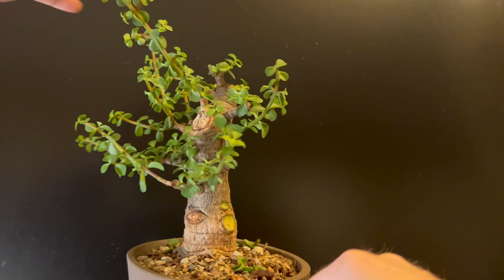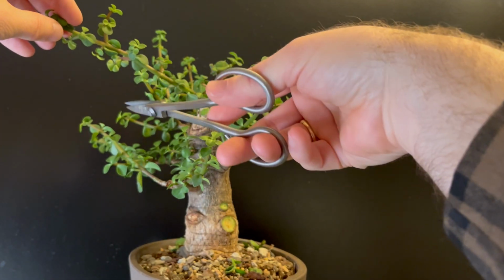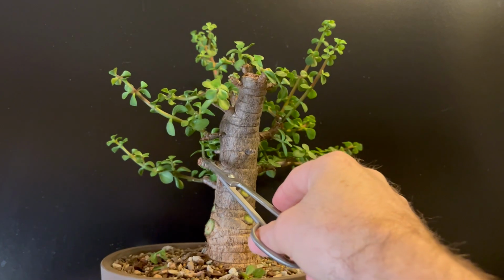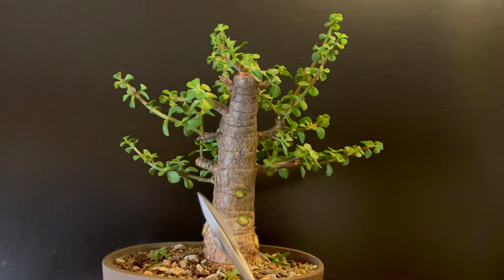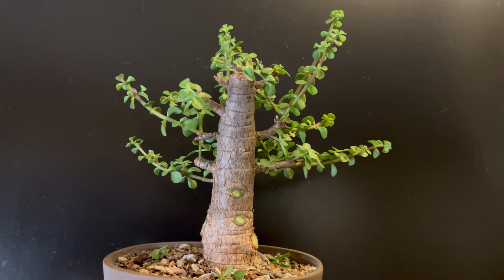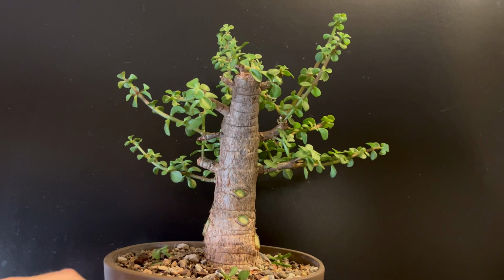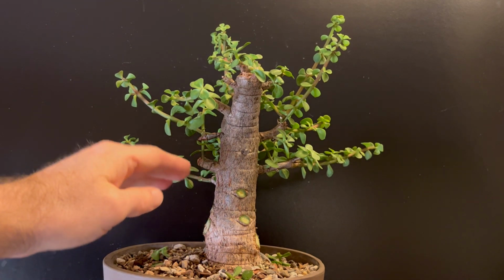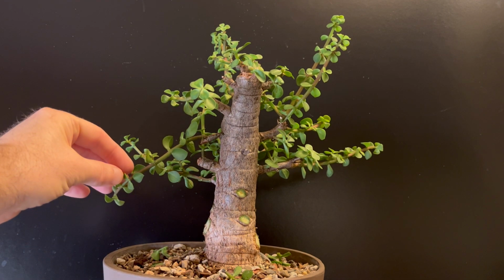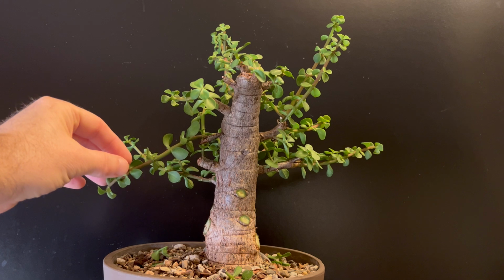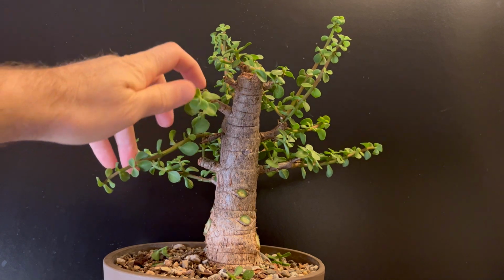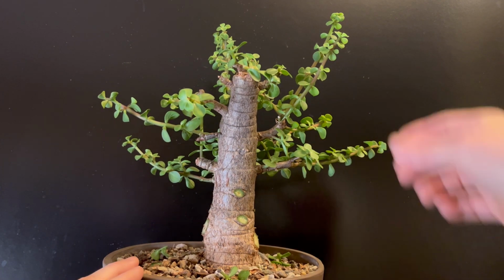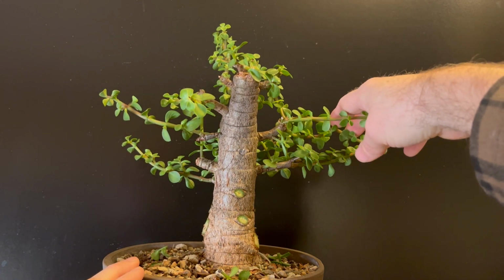I've got a lot of long branches here, and I'm trying to decide what to do with that. I have an idea, so I'm just going to let them go for the moment. This stubby branch here on the left keeps grabbing my eye. It's sort of in what I consider the Douglas fir style. I've got a lot of thin branches, which I think I can probably work with.